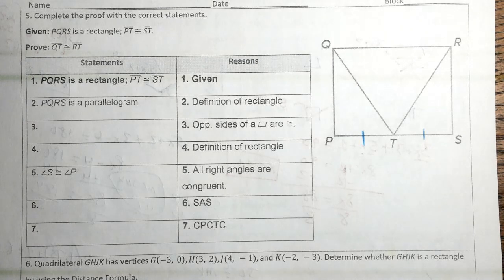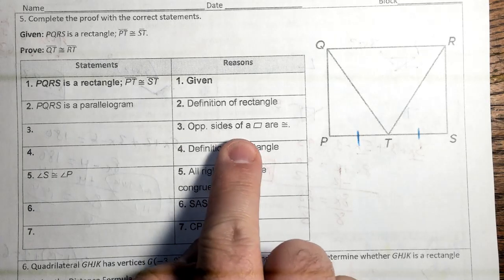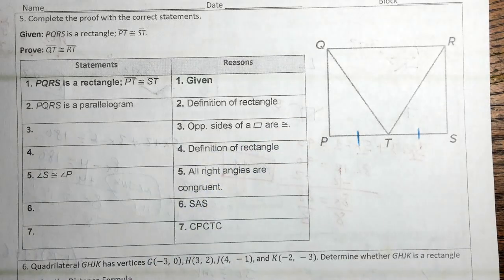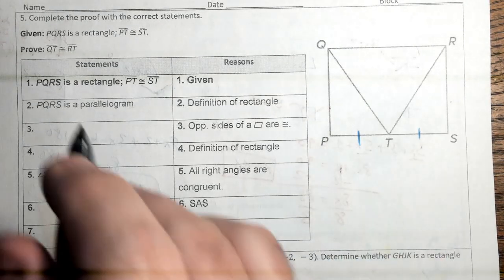So number 1, PQRS is a rectangle, PT and ST are congruent, and that was given. Number 2 says PQRS is a parallelogram. Well, that's the definition of a rectangle. A rectangle is a special parallelogram. All right, number 3. The reason is opposite sides of a rectangle are congruent. The opposite sides of this are QP and RS.